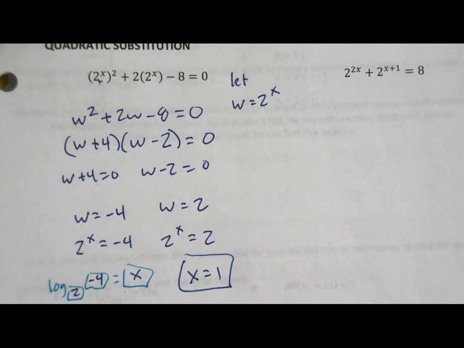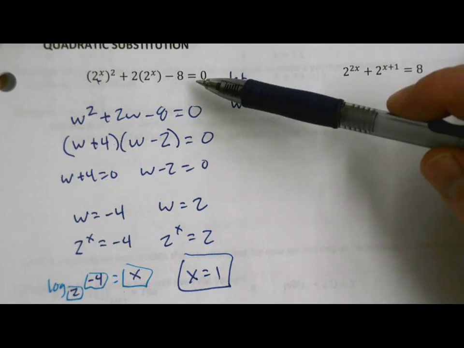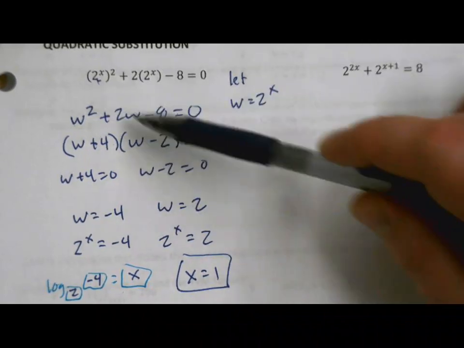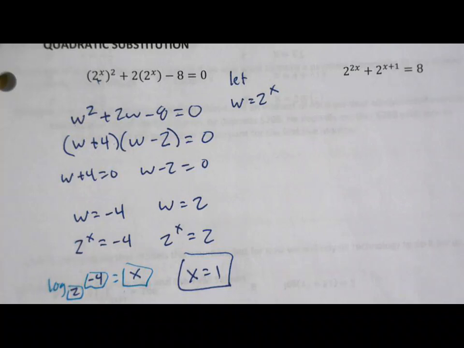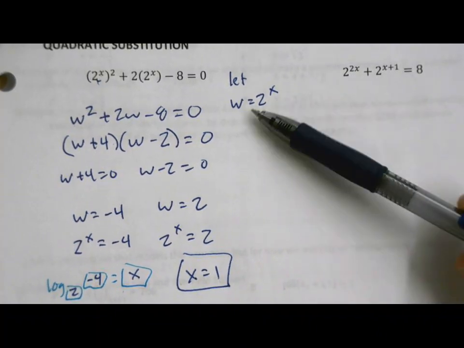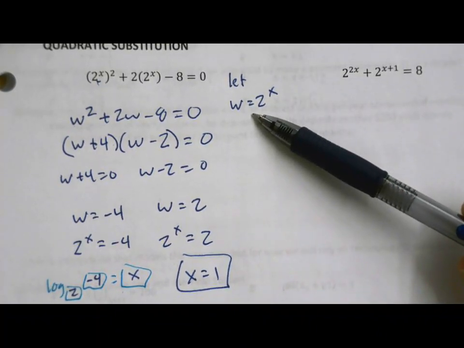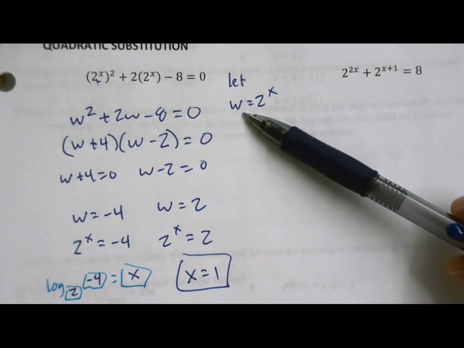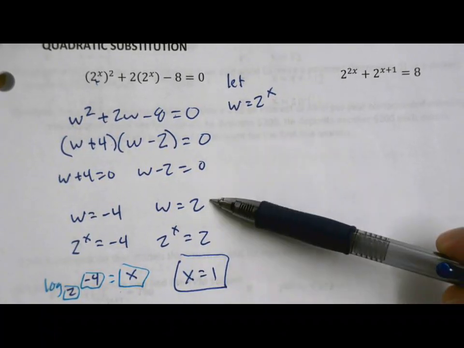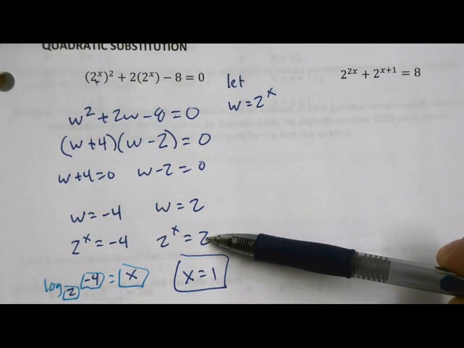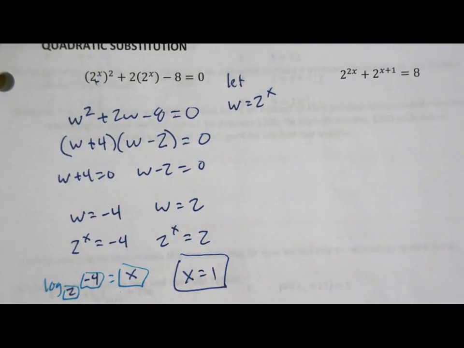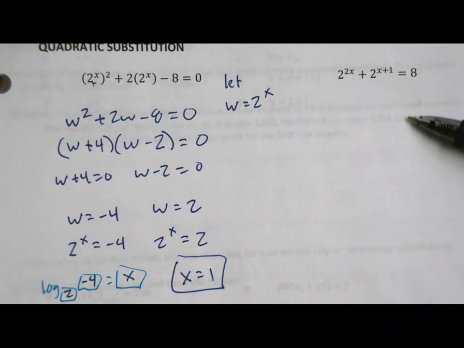So when I recognize a quadratic or some other format, but there's something weird in place of what I would normally just see as a variable, just take that weird thing and set it equal to a variable and deal with that portion of it first. And then once you get the quadratic solved, go ahead and plug back in the messy piece and use that to solve for x.